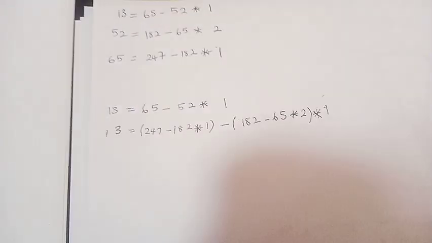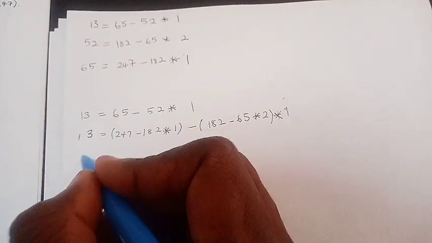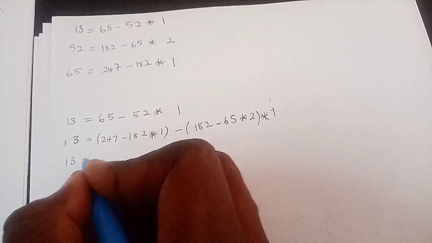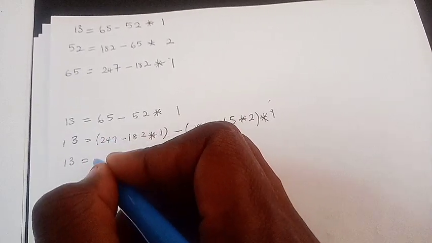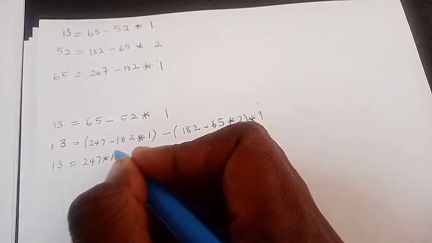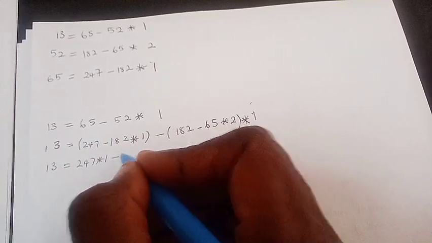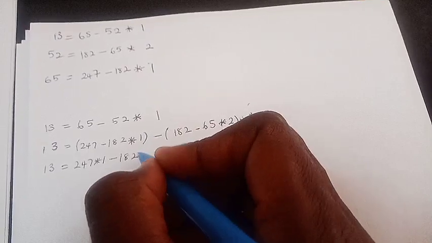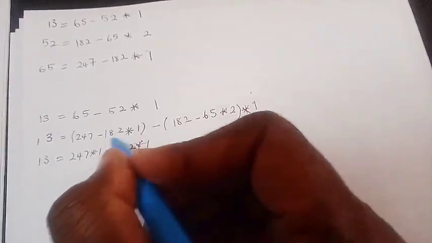Now it's a bit clearer, so I simplify it to remove the brackets, and then I have 1 by 247, which is the same as 247 multiplied by 1, negative sign plus positive becomes negative, multiplied by 182 multiplied by 1. I hope you understood what I just said.